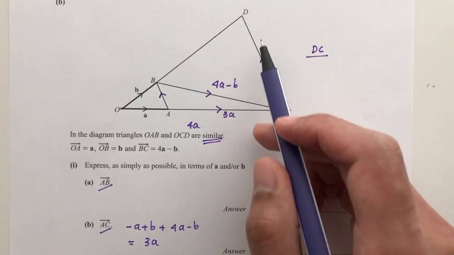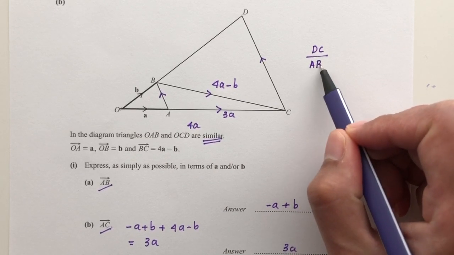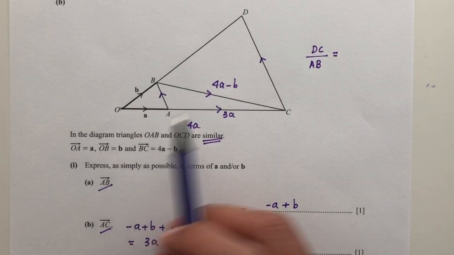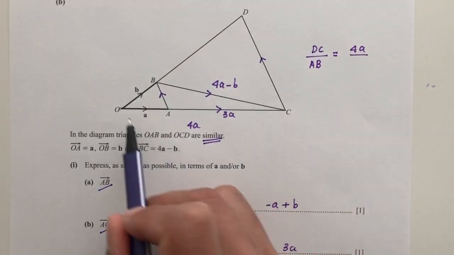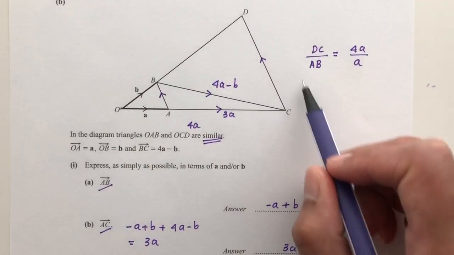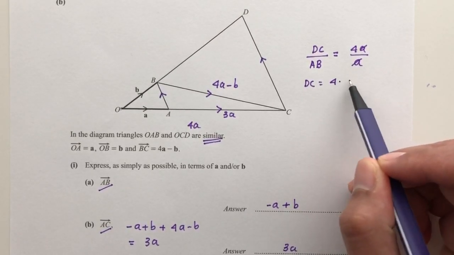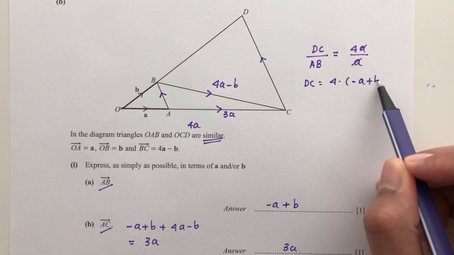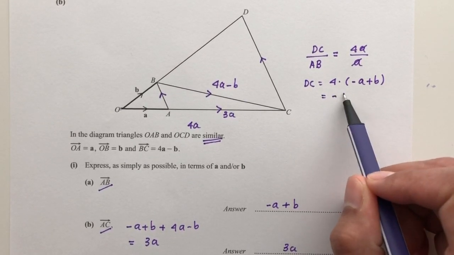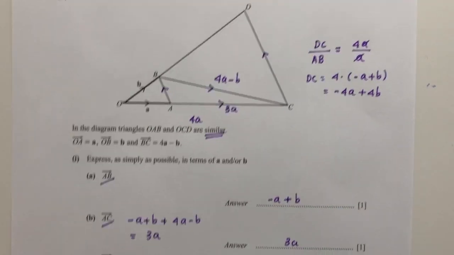DC over the corresponding side, which is AB, equal to the big one, 4A over A. Now we have to find DC. That will be 4 times AB. What is AB? AB is given by minus A plus B. So DC will be minus 4A plus 4B. That is the value of DC.